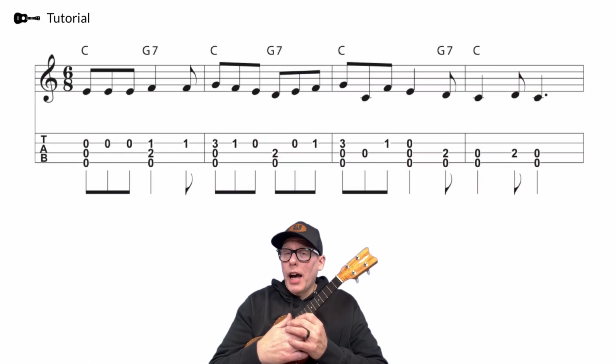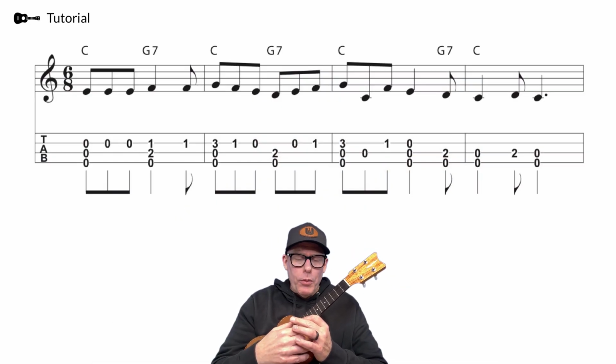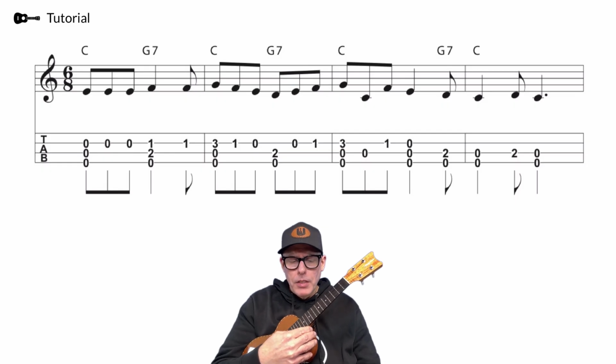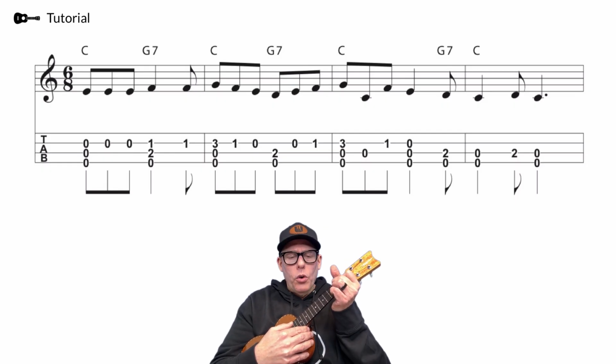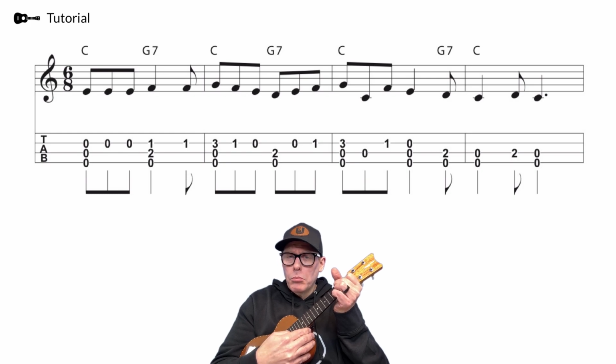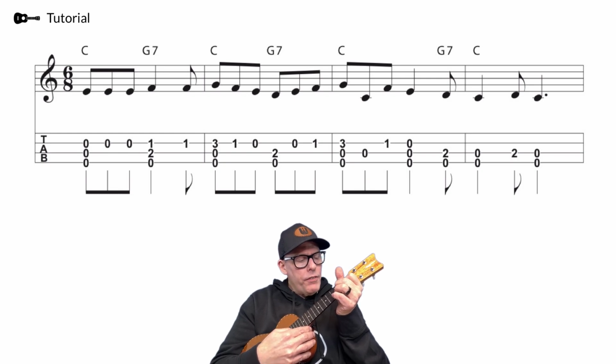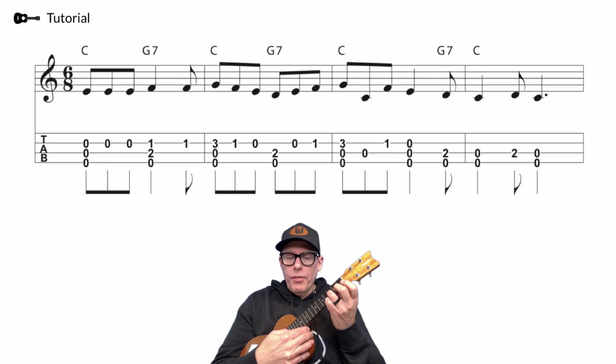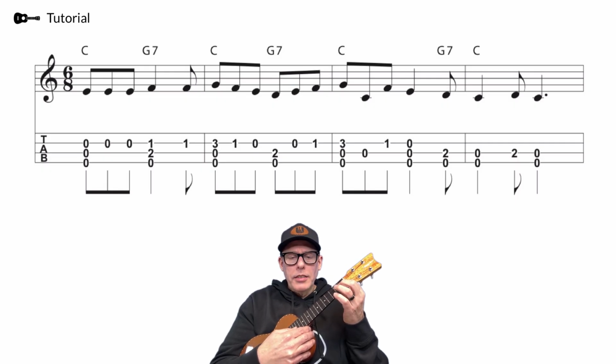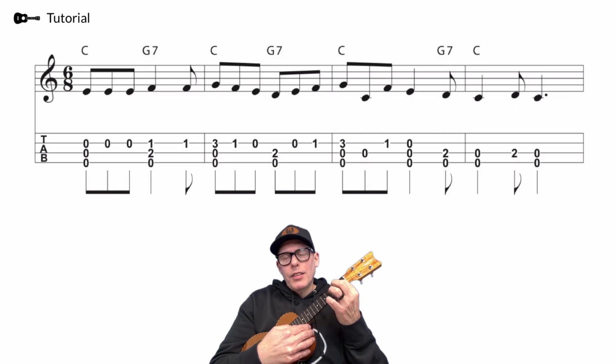Let's do a tutorial on low G GCEA ukulele. We're going to play strings 4, 3, and 2 open. Repeat the second string twice. G7 chord, strings 4, 3, and 2. Play the second string. Ring finger comes down and plays the second string 3rd fret. Play strings 4, 3, and 2. Second string 1st fret, second string open. Put your first finger on the 3rd string 2nd fret. Play strings 4 and 3.